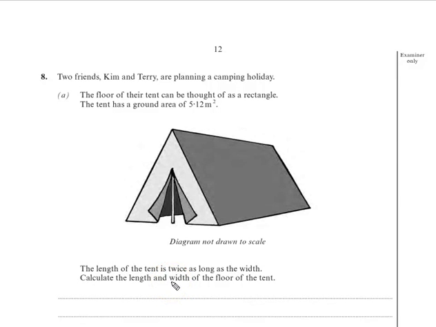Okay, guys, let's have a look at page 12 now. We're on question 8. So we're making some good progress here. Two friends, Kim and Terry, are planning a camping holiday. A, the floor of their tent can be thought of as a rectangle. So I'm going to just draw it in straight away here. Just draw a rectangle. That's the floor plan, isn't it? Alright, so there it is there. Probably not drawn to scale, of course.